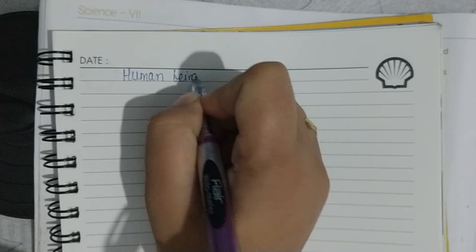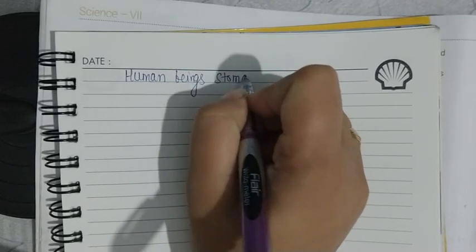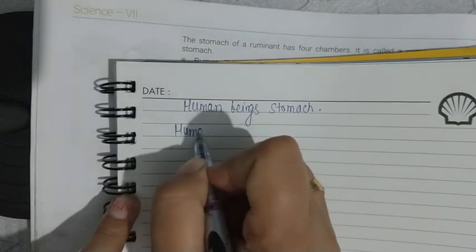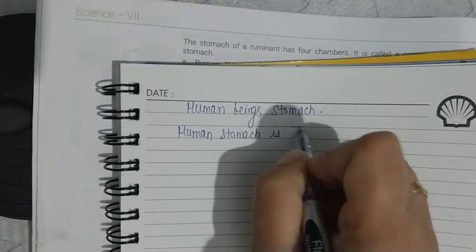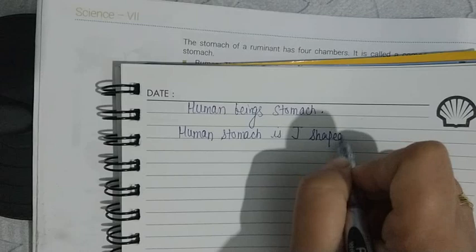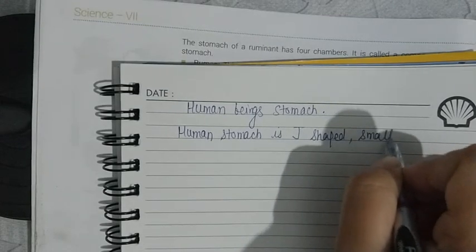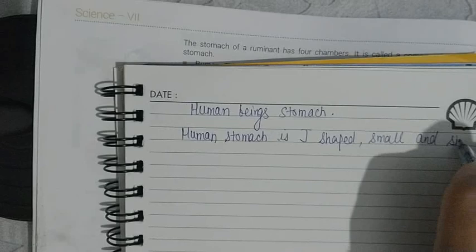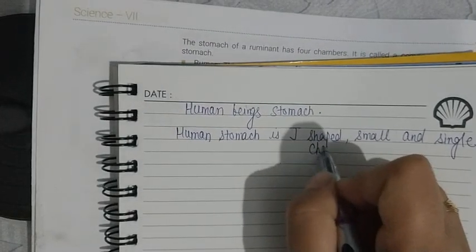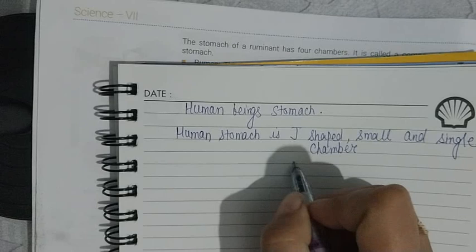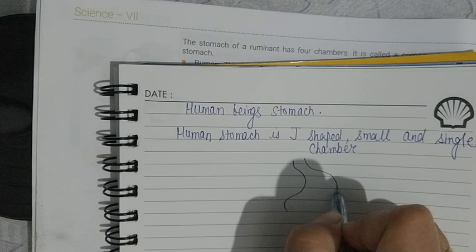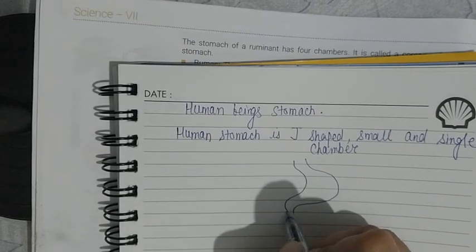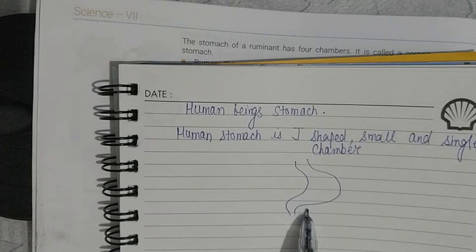Human stomach is J-shaped, small and single chamber. This is the structure of the human stomach.